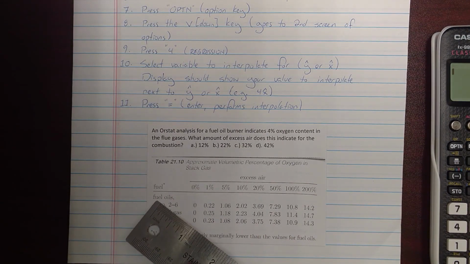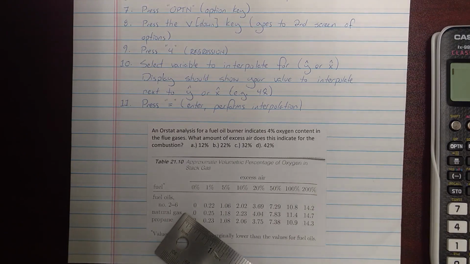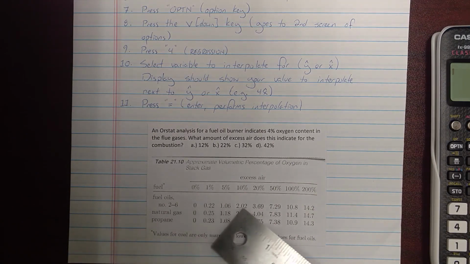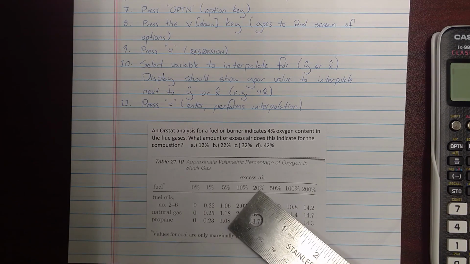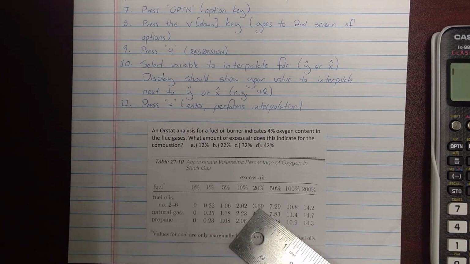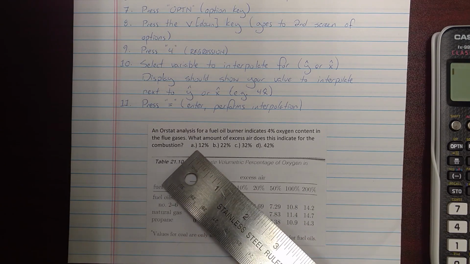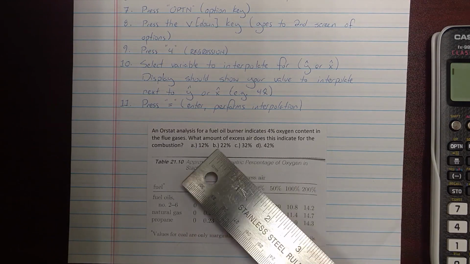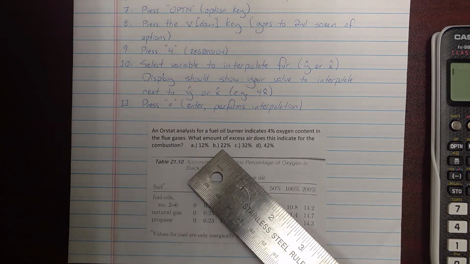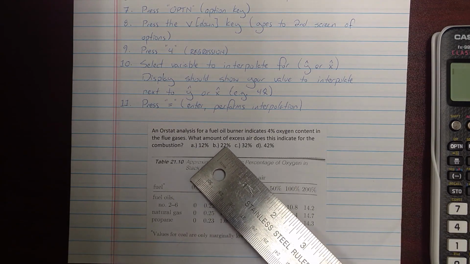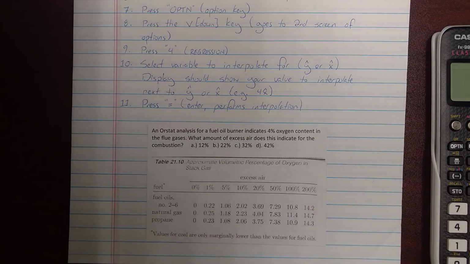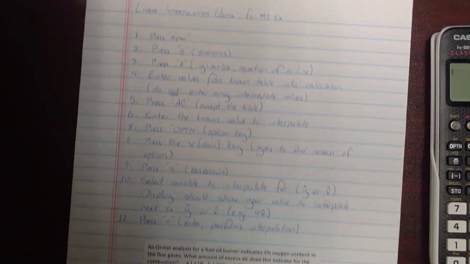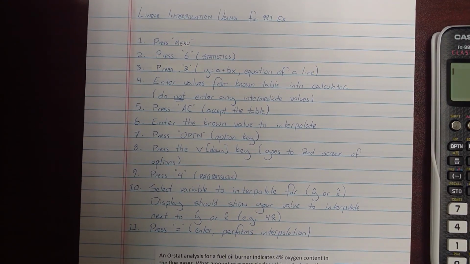So again, it's a fuel burner, so fuel oil is 2 to 6. And then we have 4% oxygen. So that's going to be between 20 and 50% excess air. And you can see from the examples, obviously it's not going to be 12. It's going to be one of these three. It's probably going to be 22. So maybe you would be willing to just guess that on the front end, but we're going to go ahead and run through this. There are other times you might need linear interpolation. So we're going to run through how that would work on this calculator.